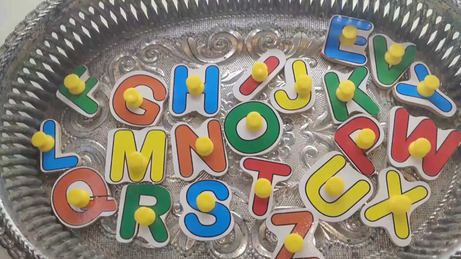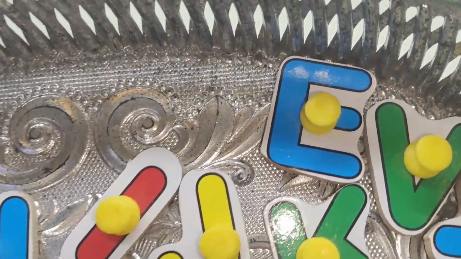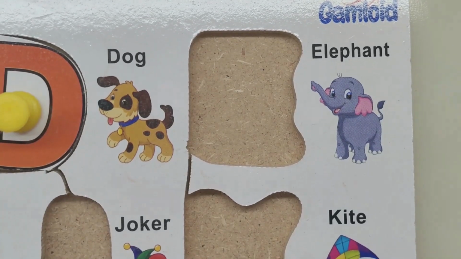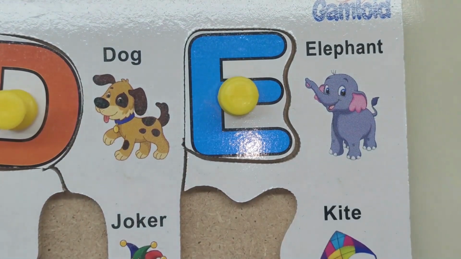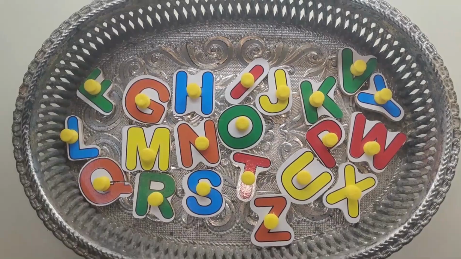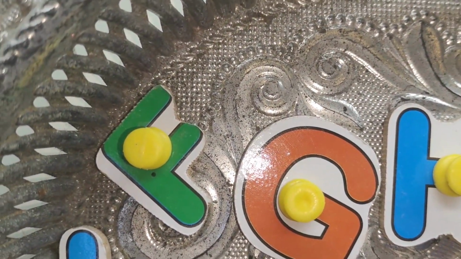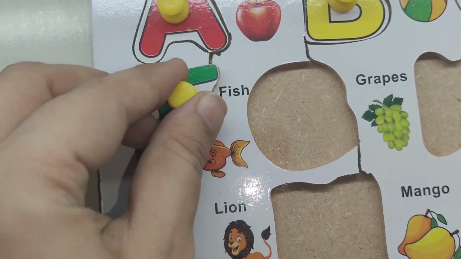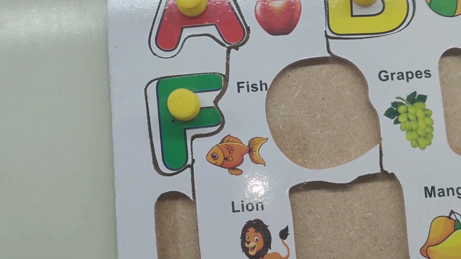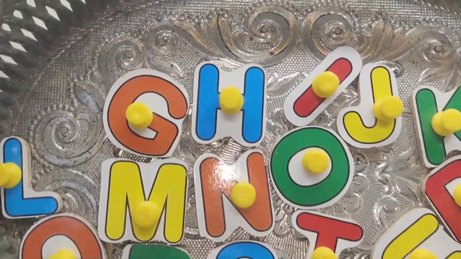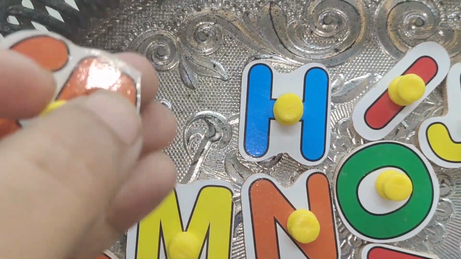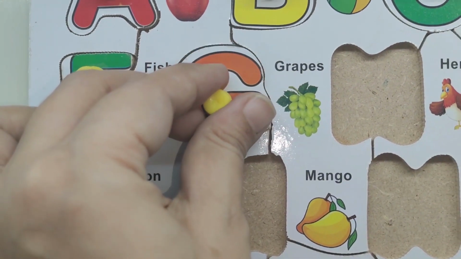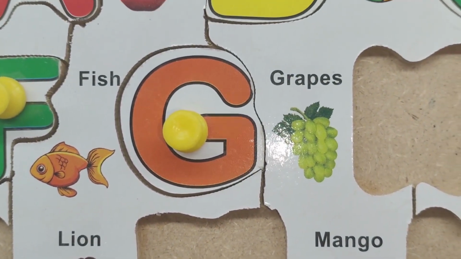After D, let's take letter E. E for elephant. What comes after E? Letter F. F for fish. What comes after F? Letter G. G for grapes.